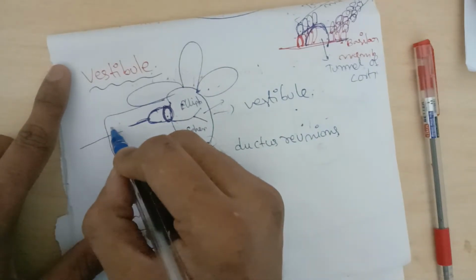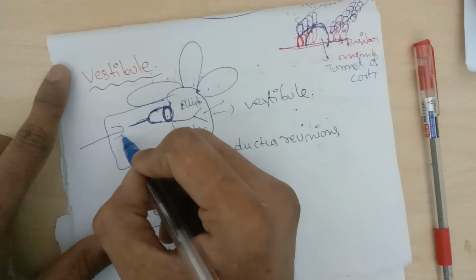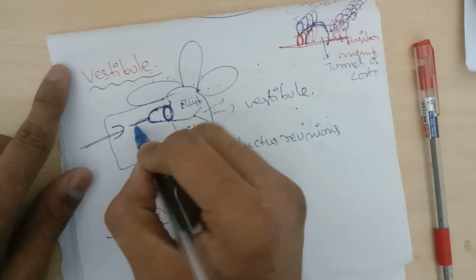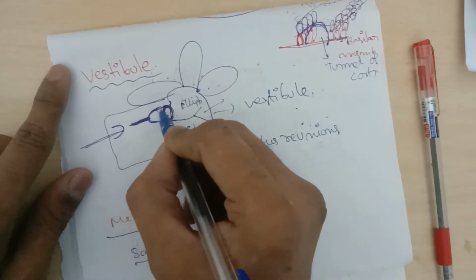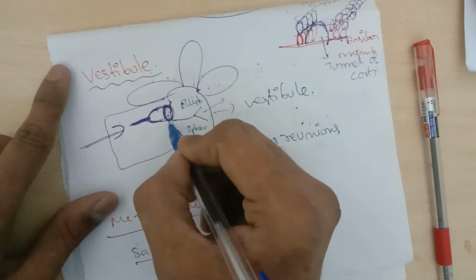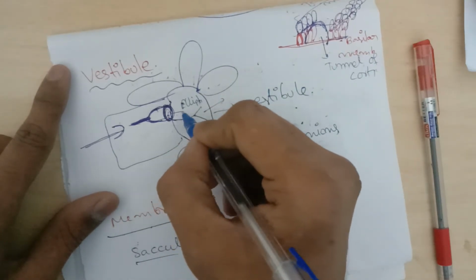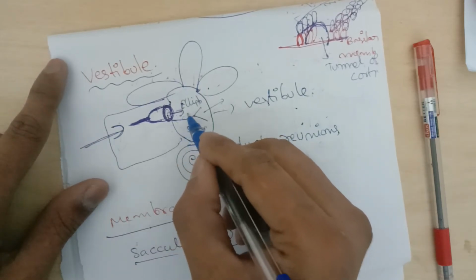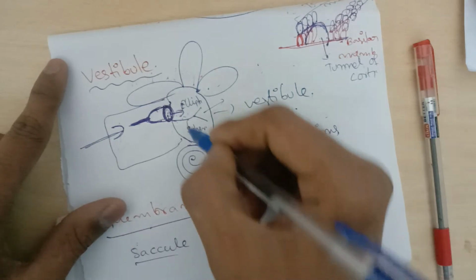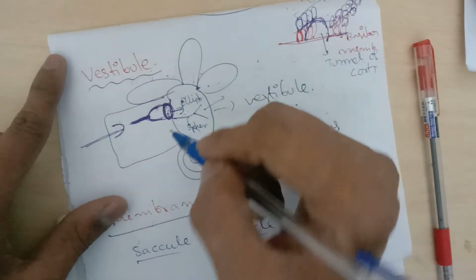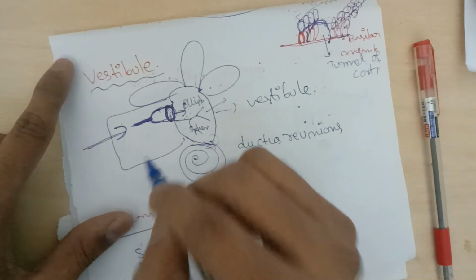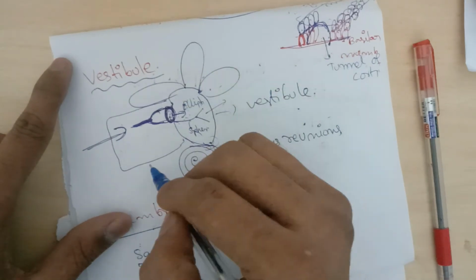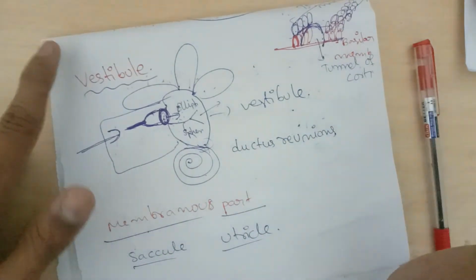When sound waves come from the auricle, they enter the middle ear and are transmitted to the stapes, which eventually, through the oval window, enters the vestibule. From there it spreads to the cochlea, and upwards it spreads to the semicircular canals. The cochlea is for hearing, and the semicircular canals are for equilibrium.